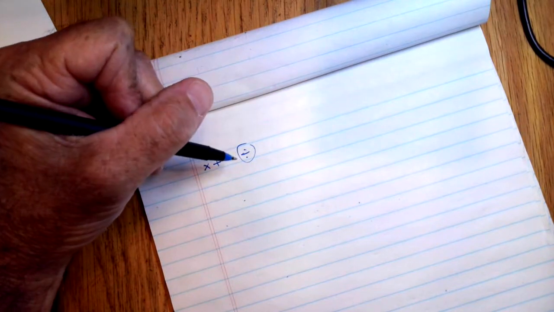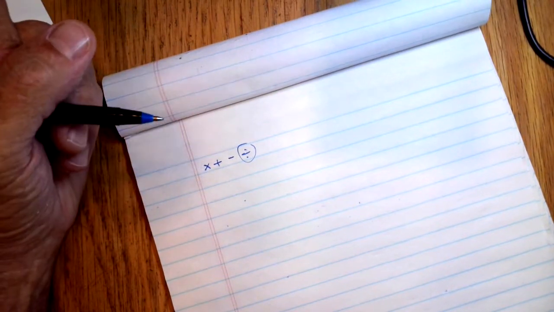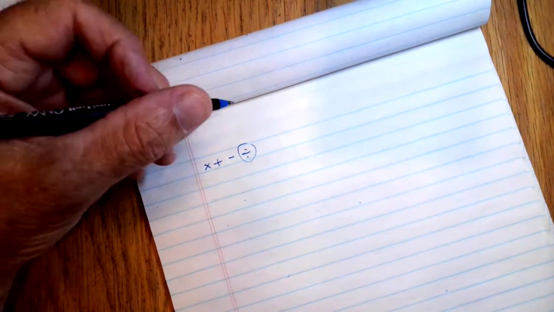Okay, next thing that we want to look at is multiplication, addition, subtraction, and division, when we're dealing with positive and negative numbers. Division, I'm going to hold off on, and we're going to get to that in a little bit. So let's start with the easy ones.